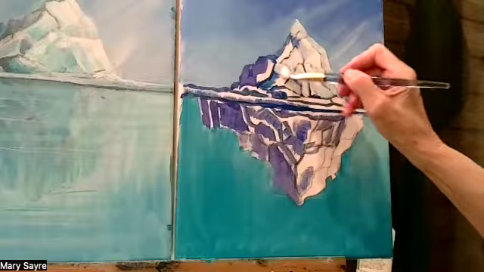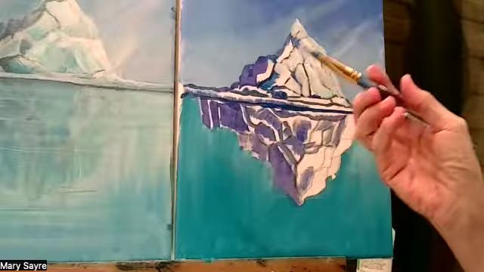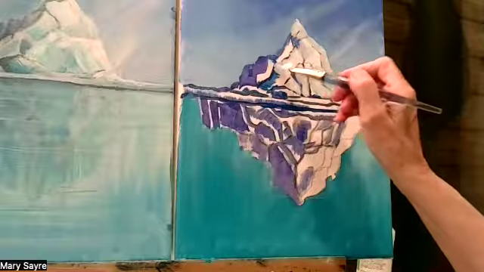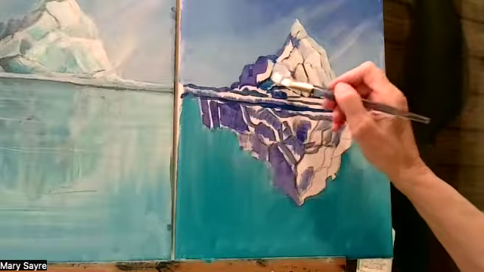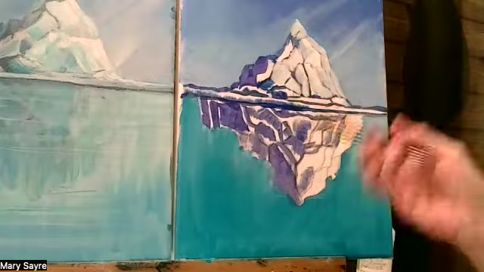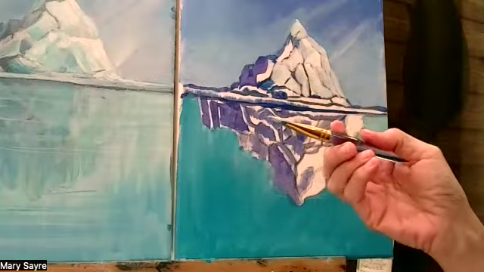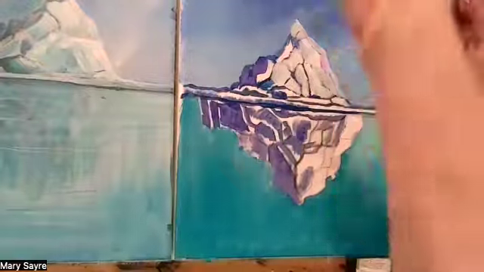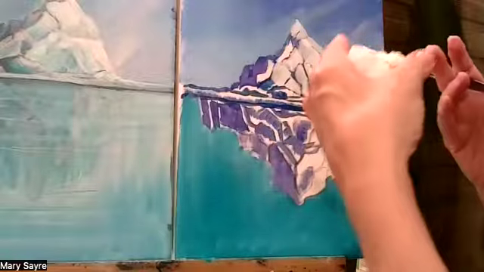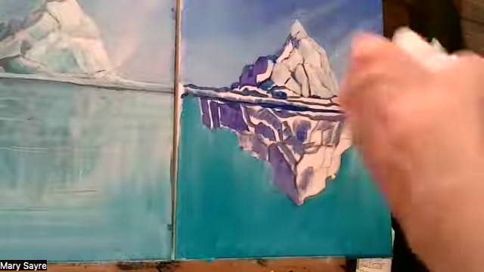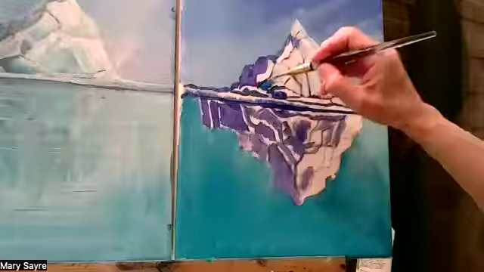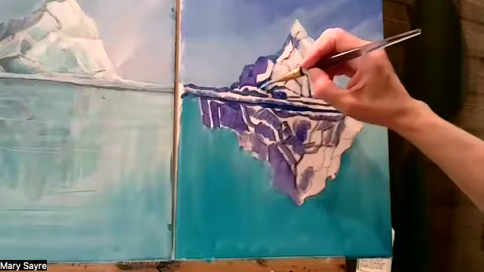It's kind of hard when you make things up because you have to imagine what that looks like. If you are there and you have that visual, then you can quickly paint it before the light changes, or you can photograph it and have that memory. But this, we're just making it up as we go along.